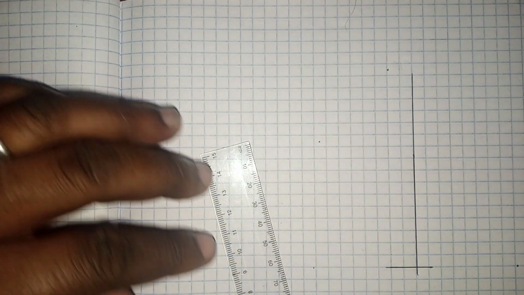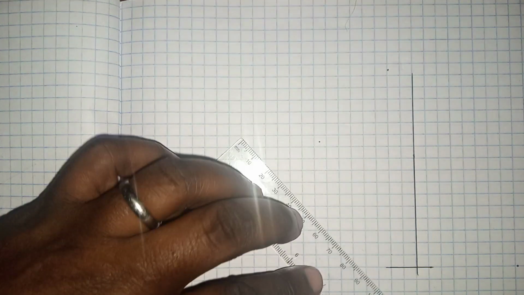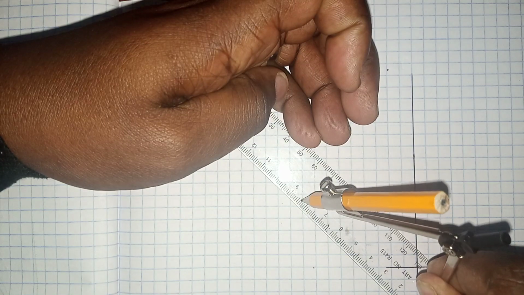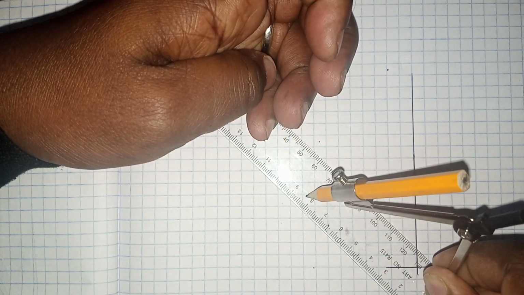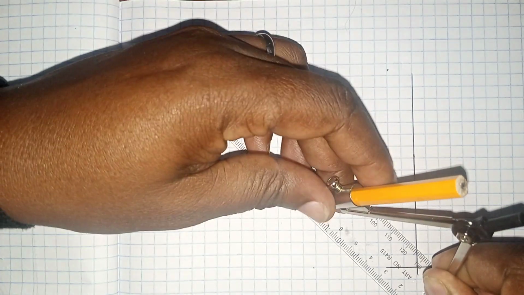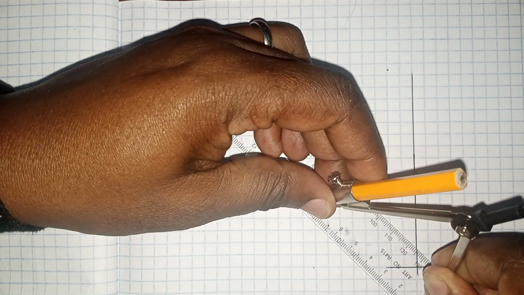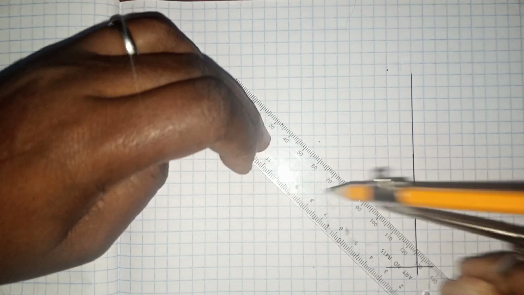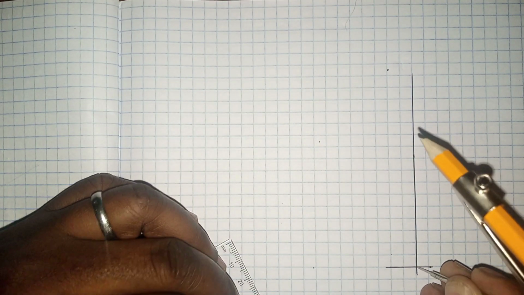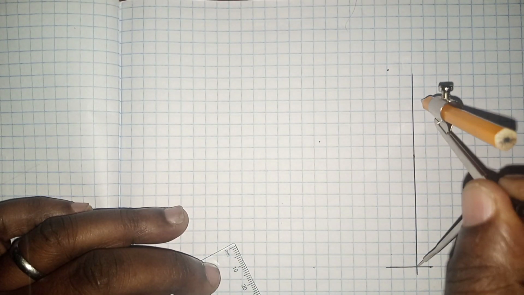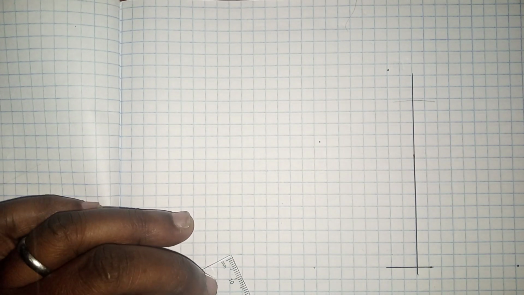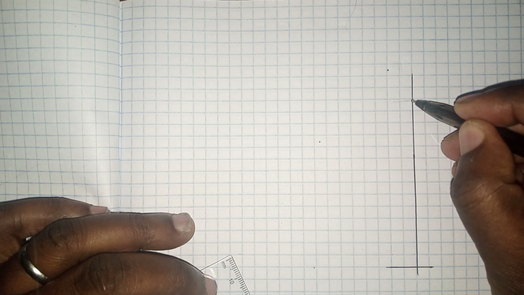And because the scale is 1 centimeter representing 10 kilometers, we have to divide 84 by 10, and we find 8.4 centimeters. From here, we are locating town T. That is where our town T is there.